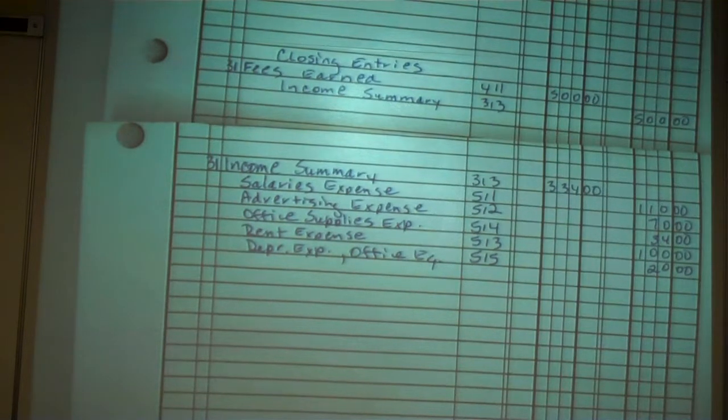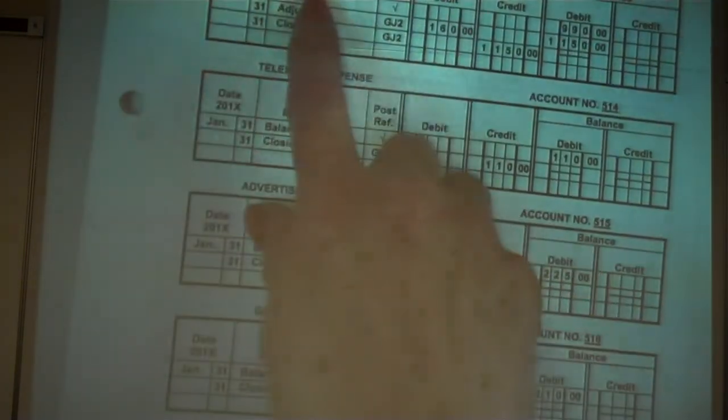Right, you need to add your 50 and 60 together. Remember on the ledger that you have a debit and a credit column, and then you have 2 balance totals. Let's just look at this example, the salaries expense on this problem.